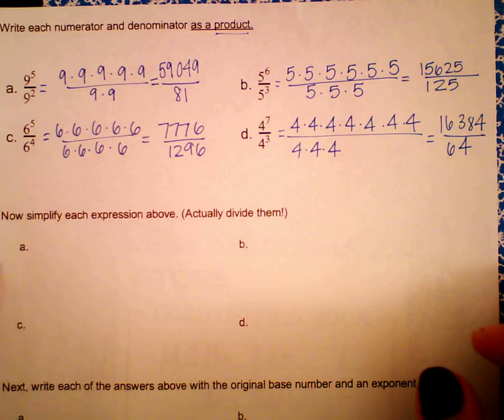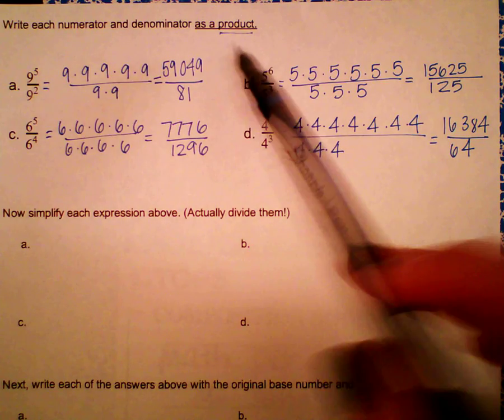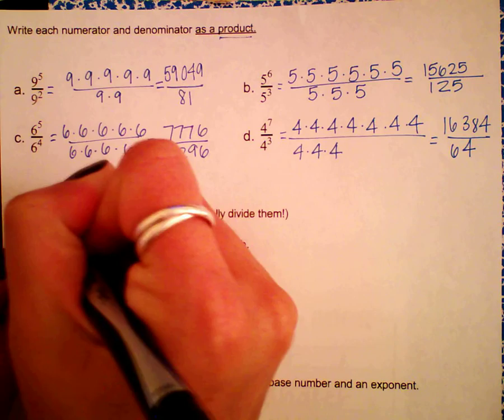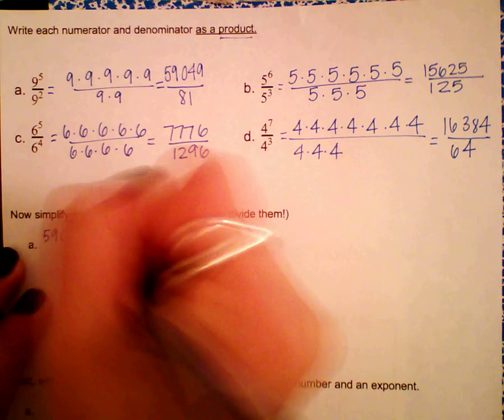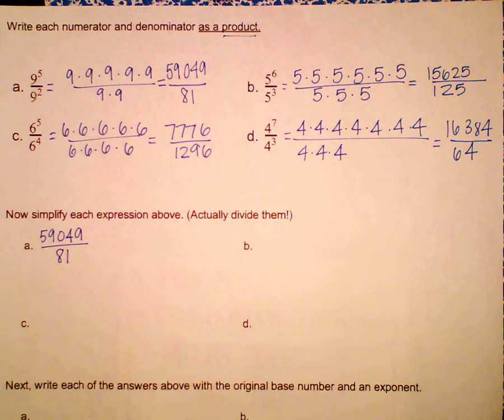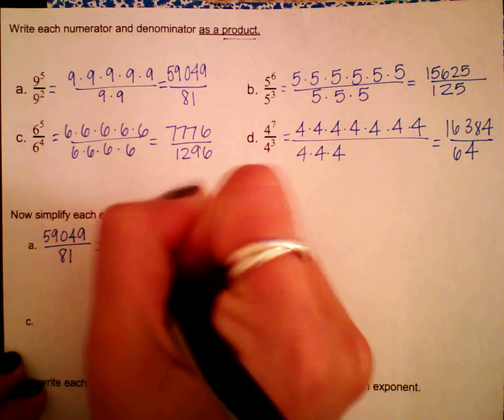So now for part B, the next part, it says, now simplify each expression above. Actually divide them. So I'm going to use my calculator. I'm going to let you use yours. I want you to take your numerator and your denominator, so rewrite them. And actually, this time I want you to use your calculator to divide these two numbers. So 59,049 divided by 81 equals 729.